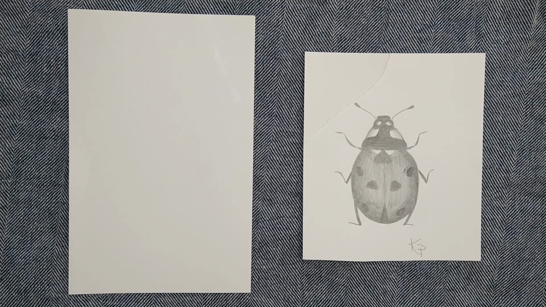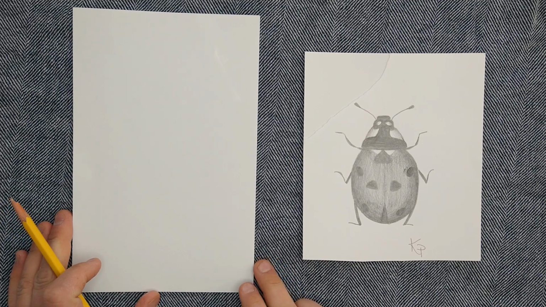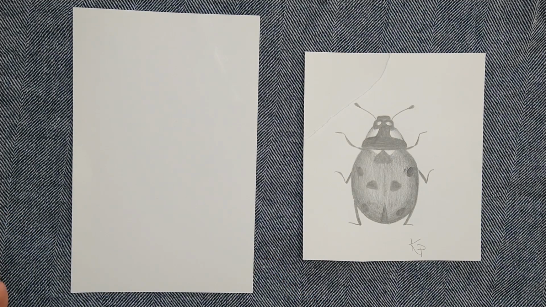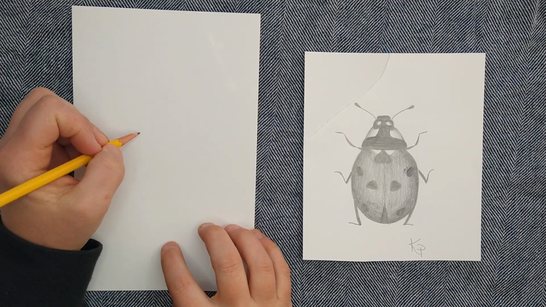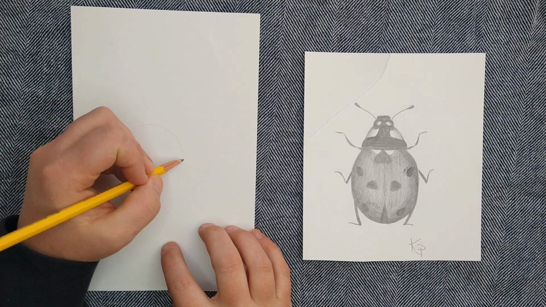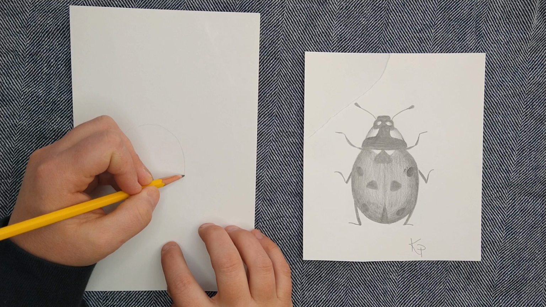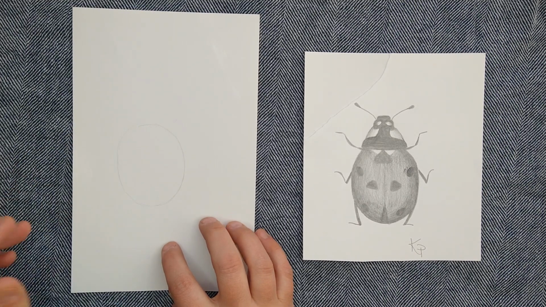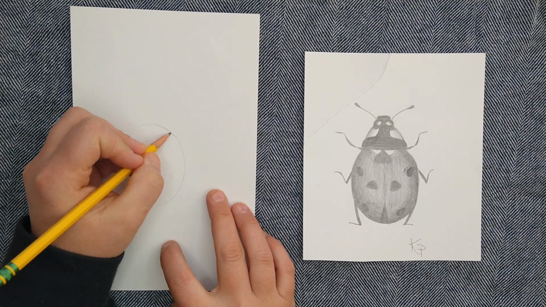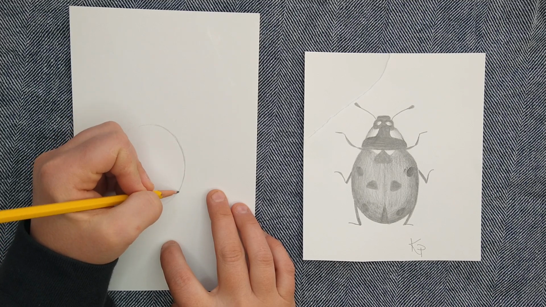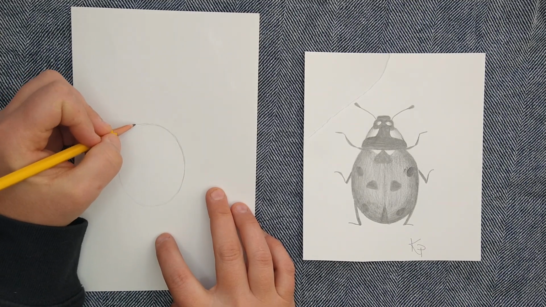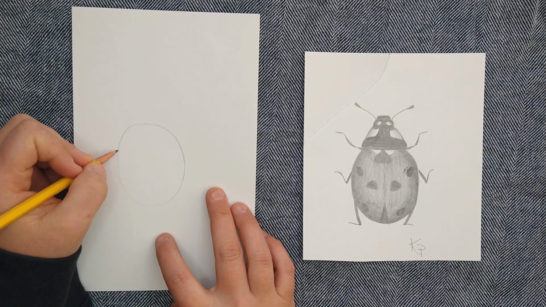It's pretty easy to see basic shapes on this little guy. We have primarily circles and circular-like shapes. So let's go ahead and get started with our largest one. We're gonna draw a nice large oval, kind of an egg shape. And however big you want to make it, it's up to you. I've got mine here. And once you settle on your lines, you can darken them a bit.